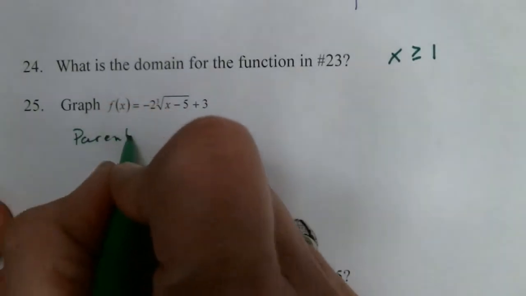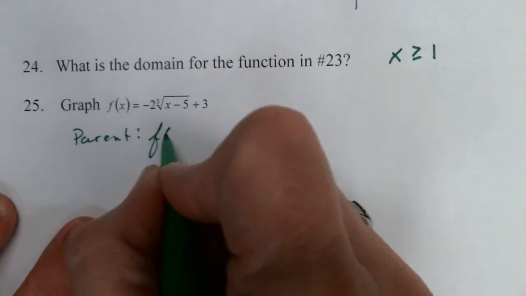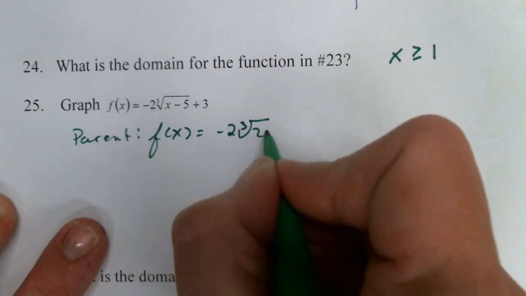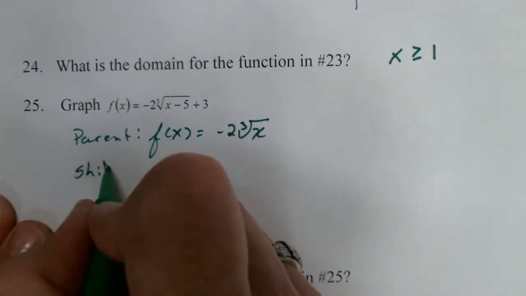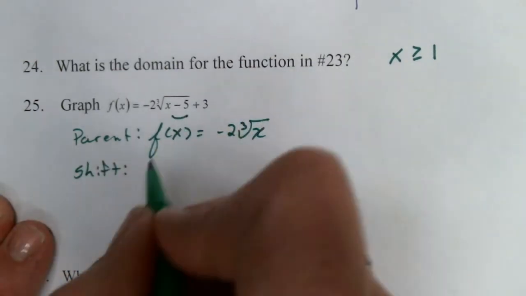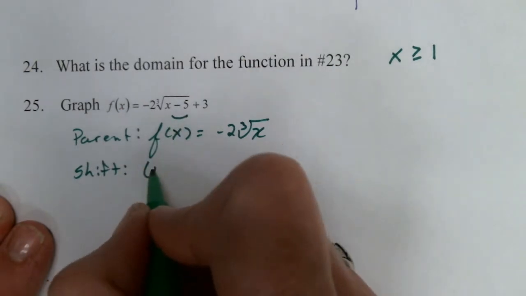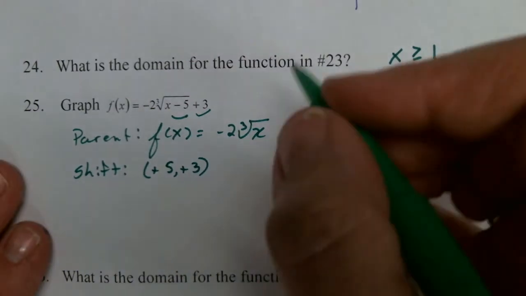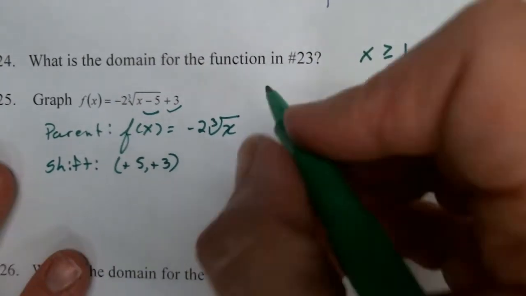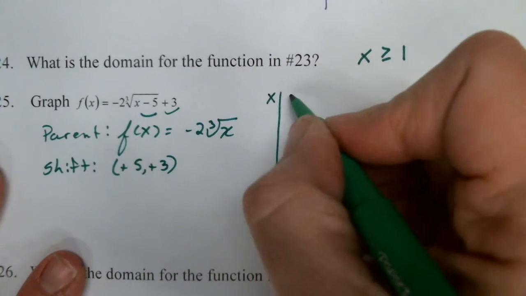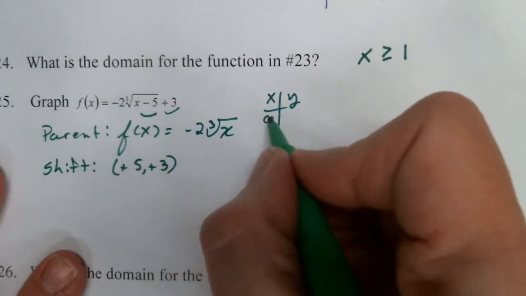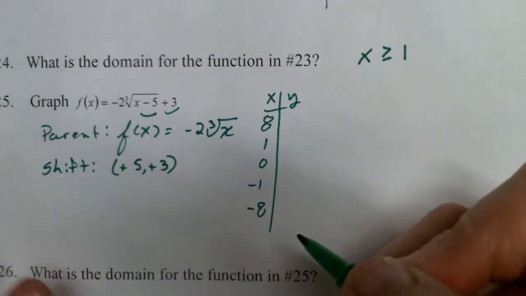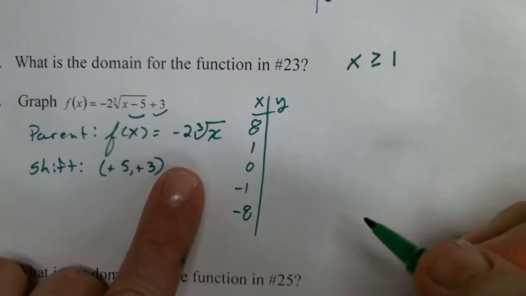Parent graph is going to be f of x equals negative 2 times cube root of x. And the shift, let's figure that out right away. Inside lies, so instead of minus 5, it'll be plus 5, and on the y, it'll be plus 3. Since this is a cube root, we're going to use perfect cubes. So let's go with 8, 1, 0, negative 1, and negative 8. And we'll just put these into the parent function.